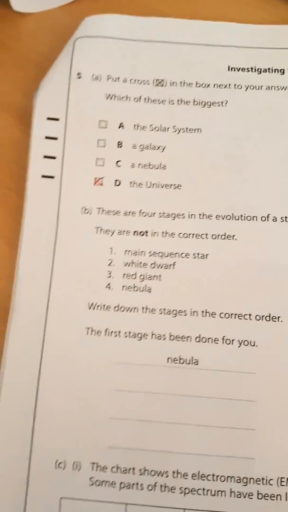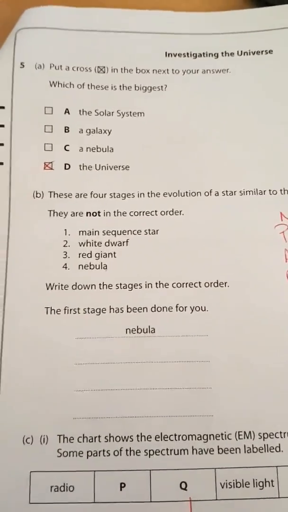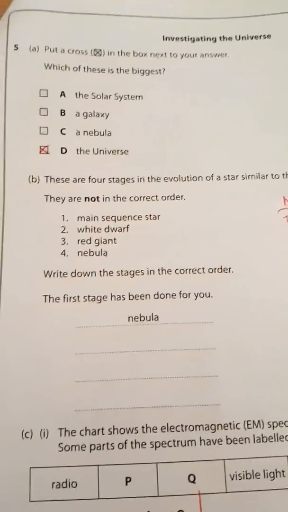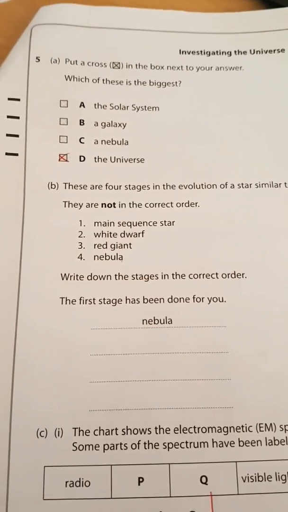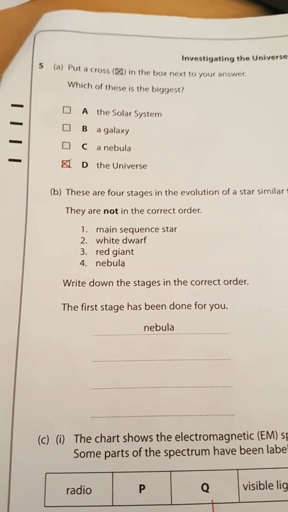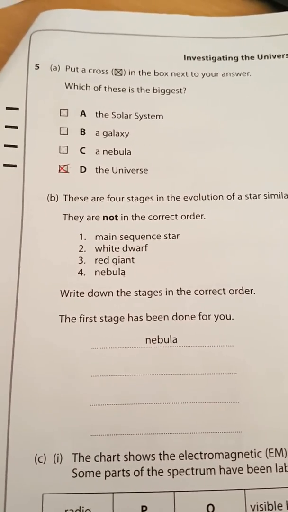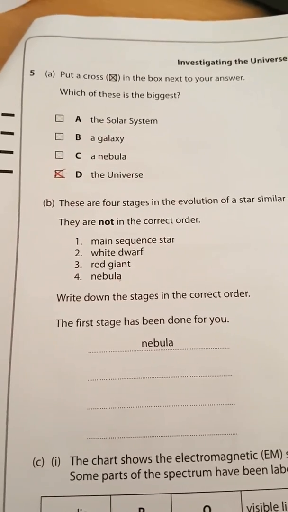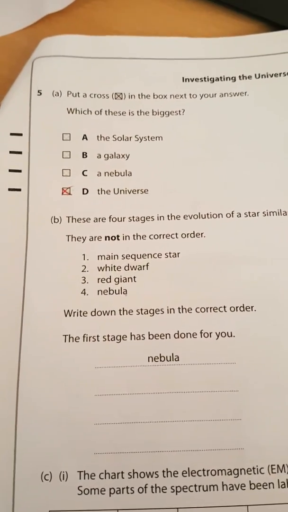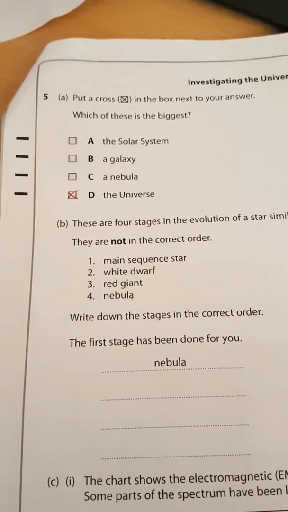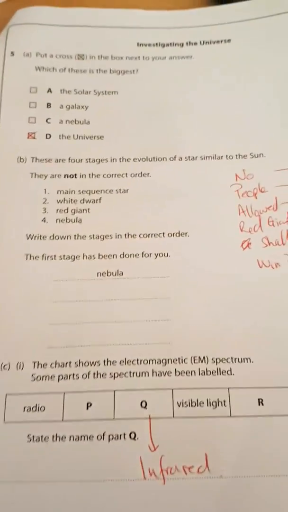Answer the questions. So this question up here says, which is the biggest? The biggest thing is the universe, of course. Then the galaxy. So within our current universe, it would be the universe, galaxy, and solar system. Nebula has to do with the life cycle of a star, so not too interested in that.